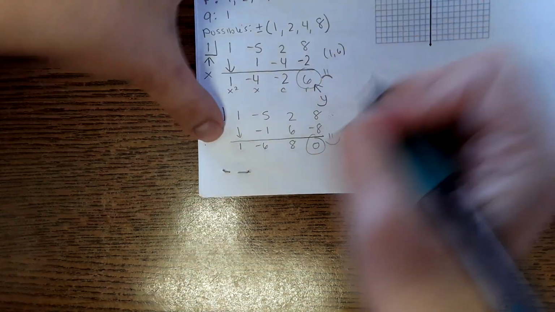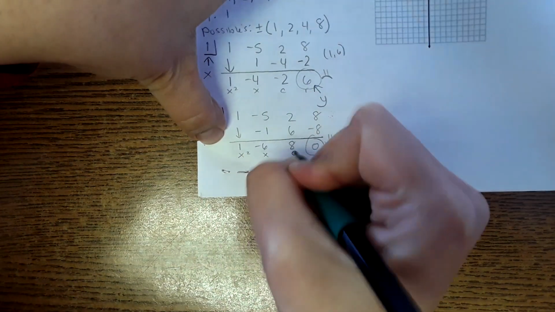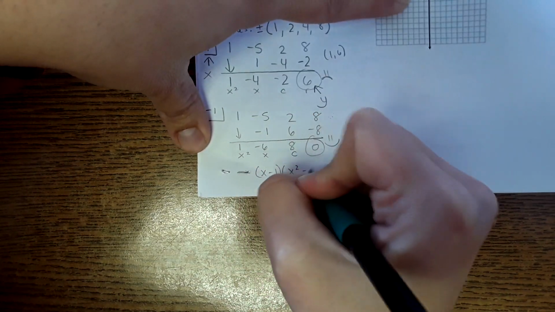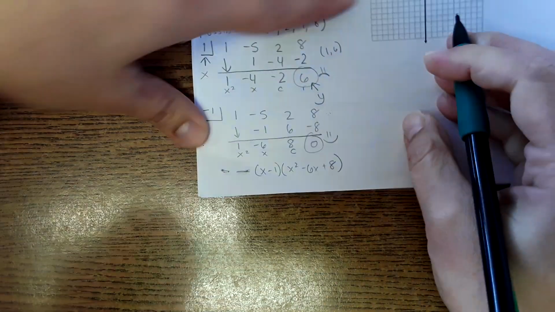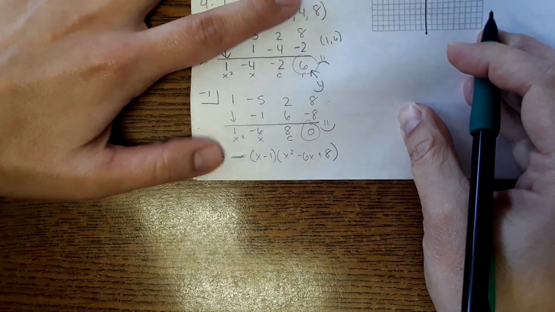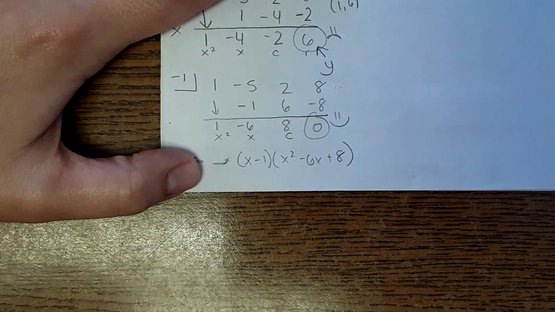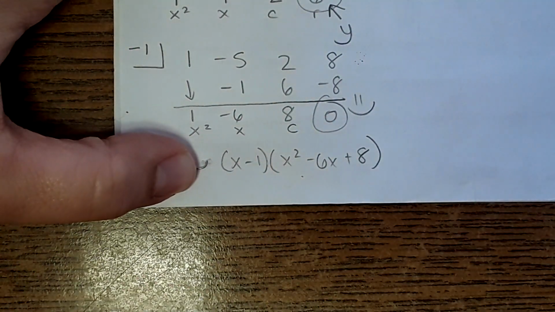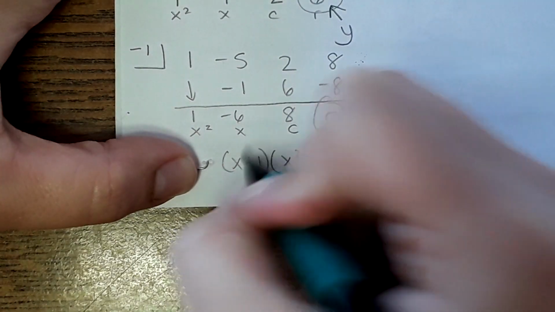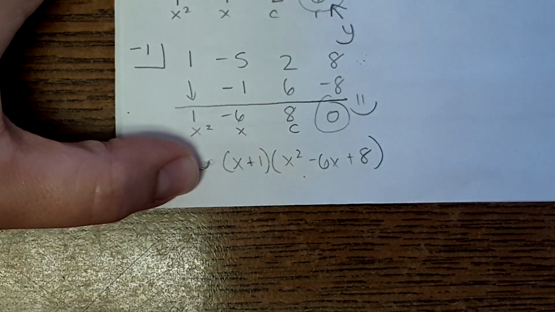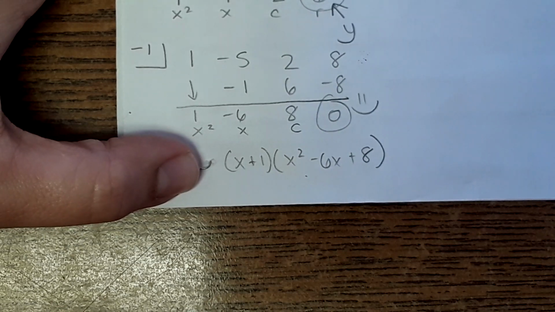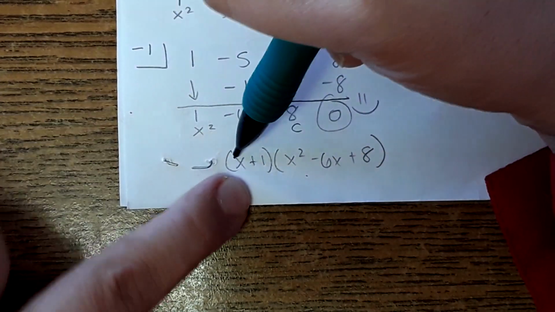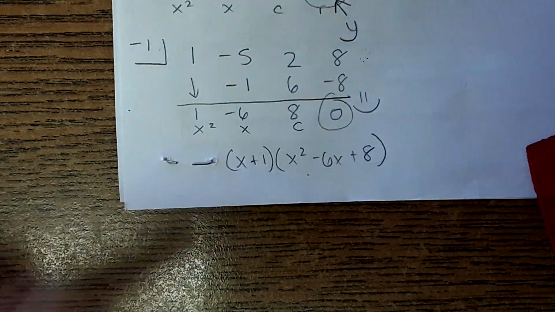So what we're going to do now is, remember this is x squared, x and c. We're going to write this out. X minus 1, x squared minus 6x plus 8. And then X minus 1, so it's negative 1. Oh shoot, it should be x plus 1, right? Good catch. So remember, this whole statement should be x minus, so with the negative 1, it becomes x plus 1.